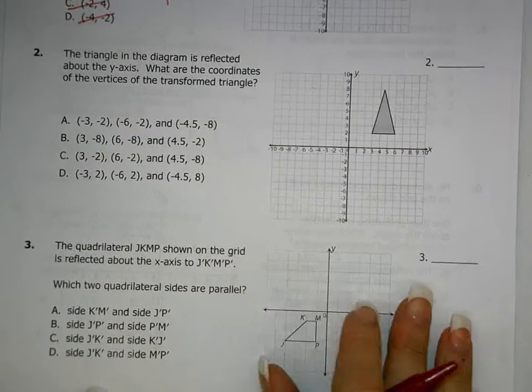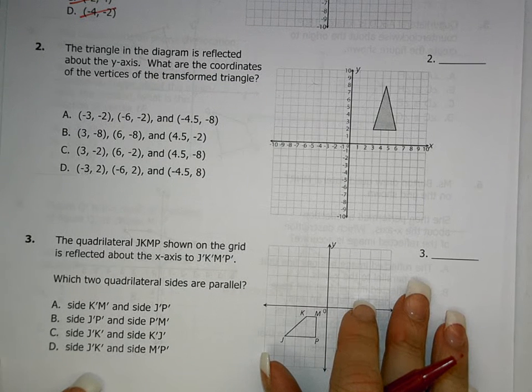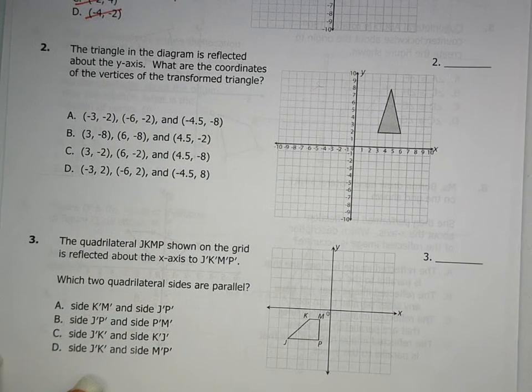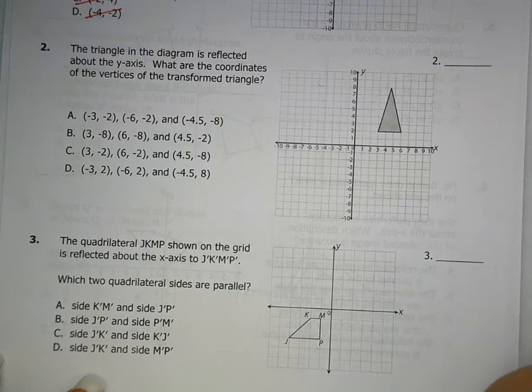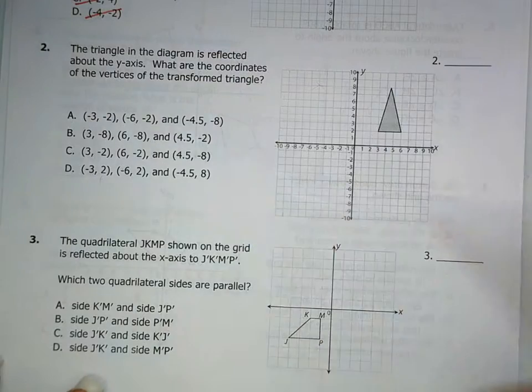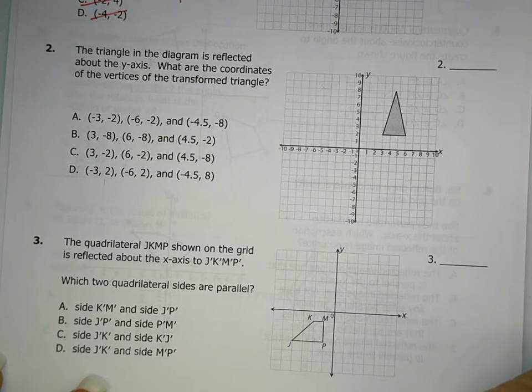The triangle in the diagram is reflected about the y-axis. Is the y-axis the up and down or the side to side? Up and down. It's even labeled for you. Reflected means you literally pick it up and flip it over. We want to know what are the coordinates of the vertices of the transformed triangle.